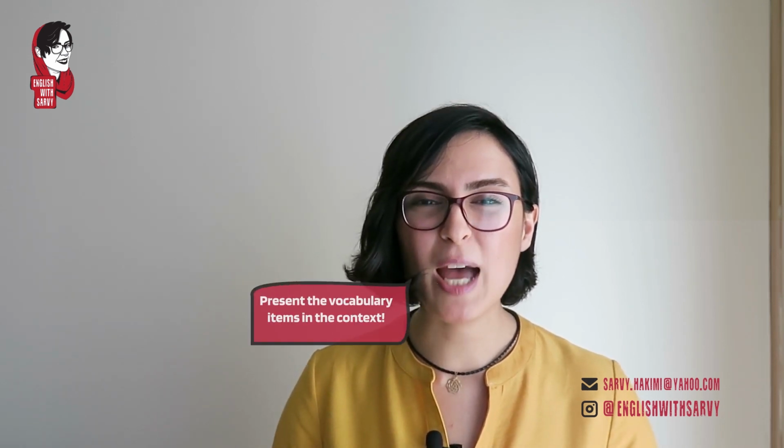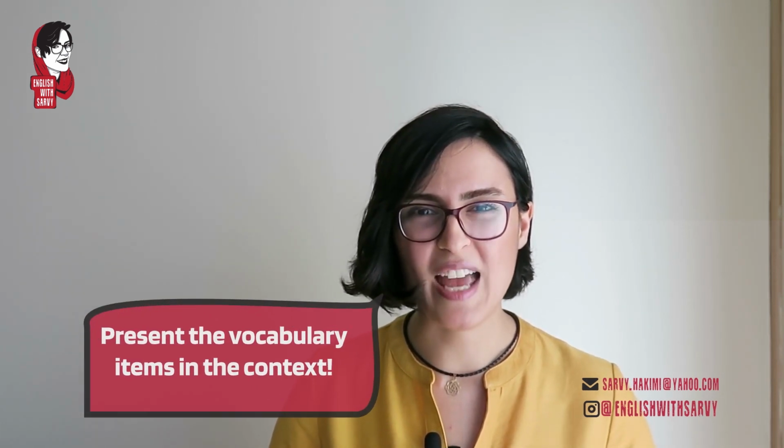It might work, again, unlikely, but it might work with adults and teenagers because they may know why they are learning the language, the philosophy behind it, how it's going to be useful in their future and all. But with kids, creating context becomes even more important. Tip number 2, present the vocabulary items in the context.